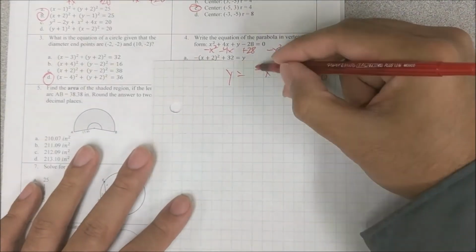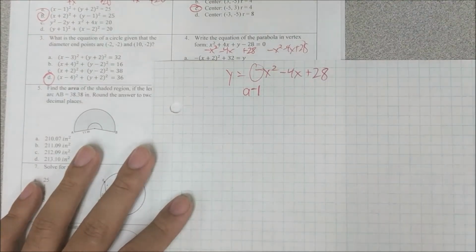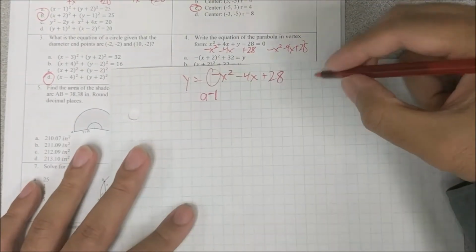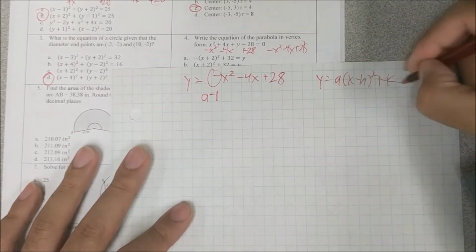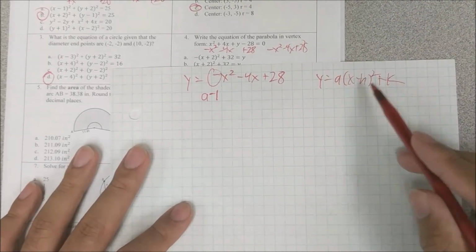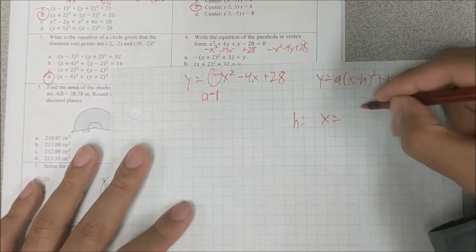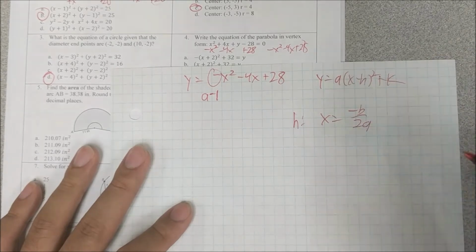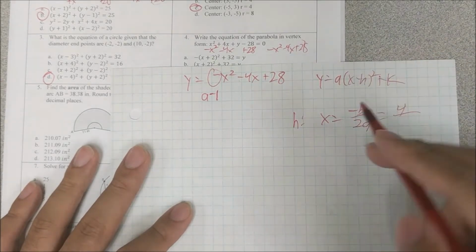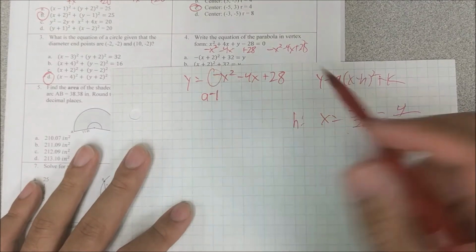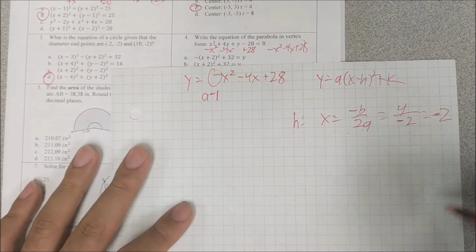All right, so I already know that a is negative 1, but I need h and k because this is what vertex form looks like, where h, k is the coordinates of the vertex. So to find h, I'll use the axis of symmetry formula. So negative b, negative, negative 4 is positive 4. 2a, 2 times negative 1 is negative 2. So h is negative 2.